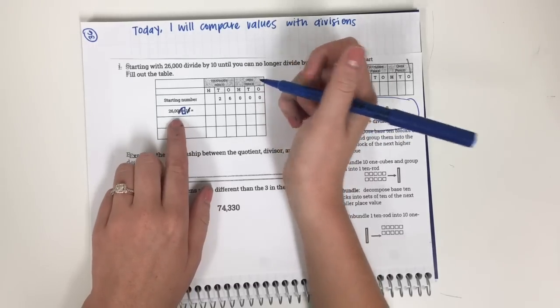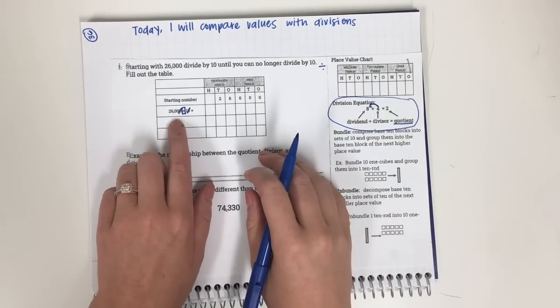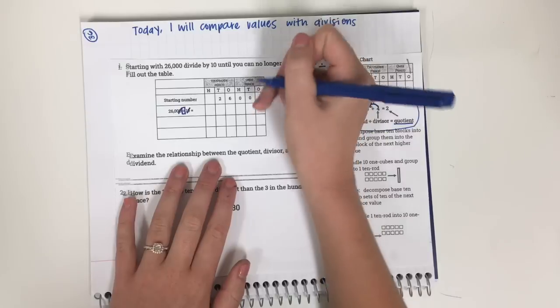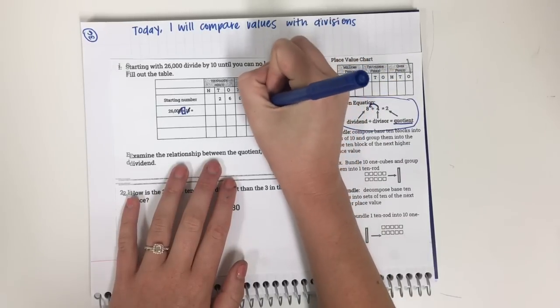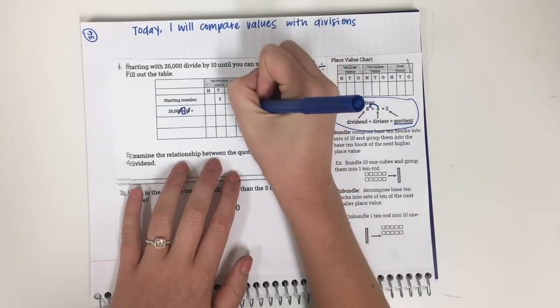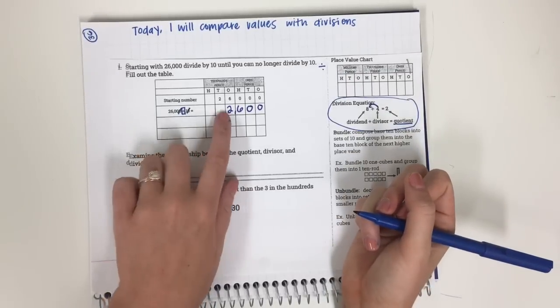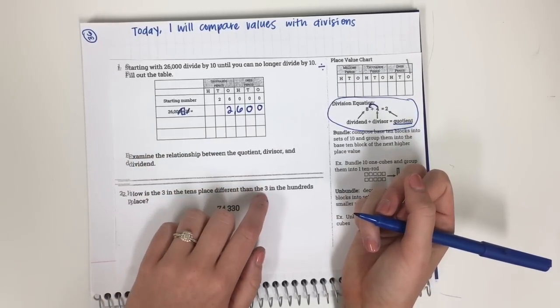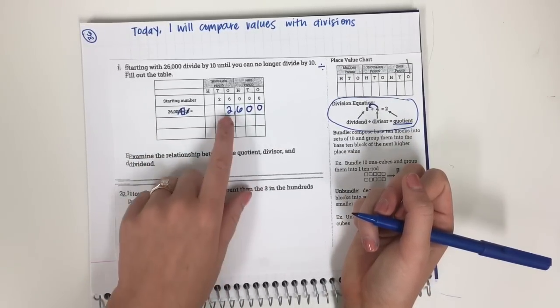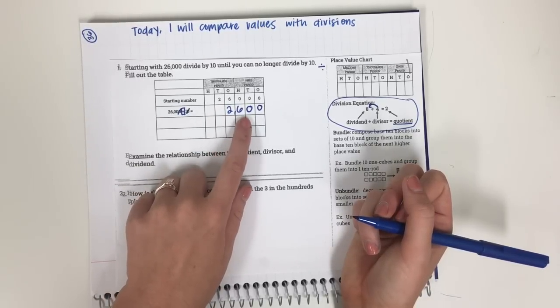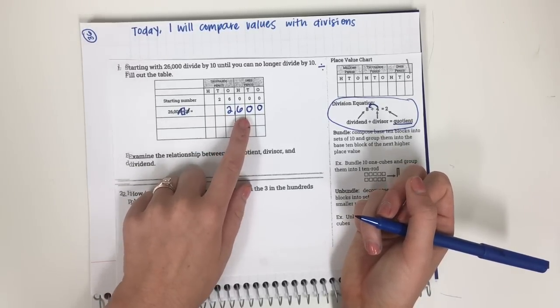So now I no longer have 26,000 because I had to take away a 0 because I divided by 10 and I moved down place values. So now I have only 2 zeros. Did I do that correctly? Yeah, right? I shifted down a 0, I lost a 0. Okay? So my 26,000 now became 2,600. So I divided by 10.